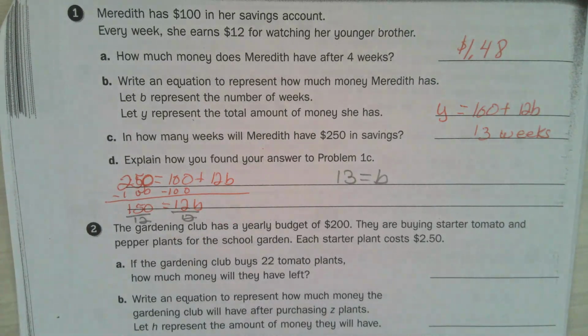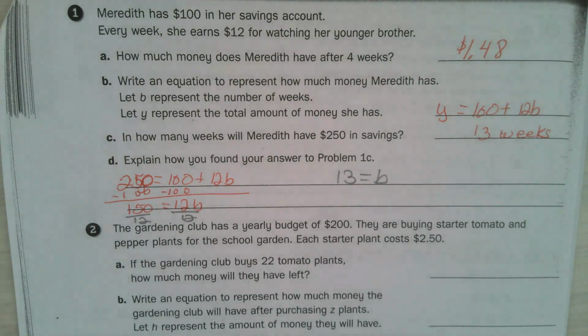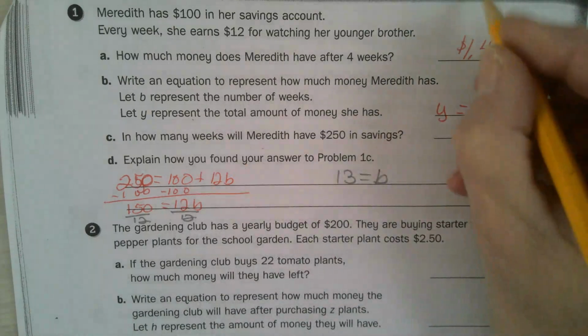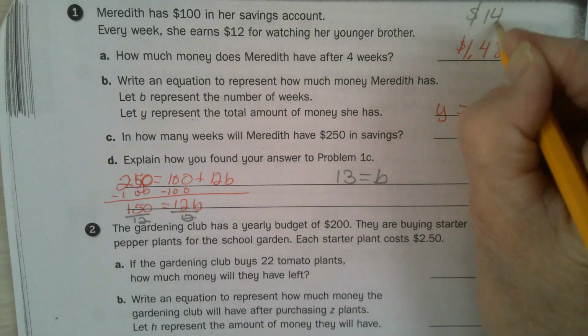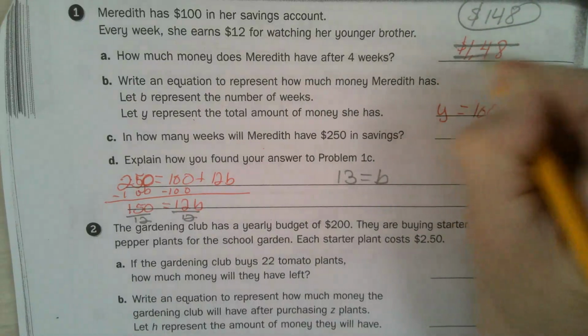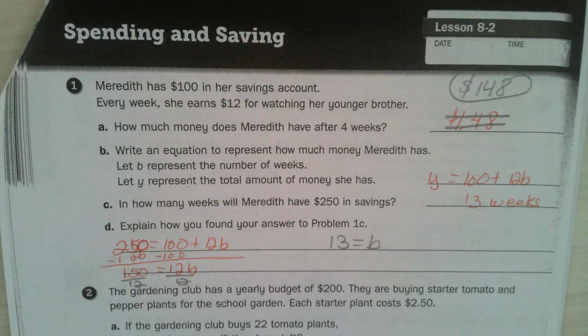Okay. And looking at my answer, it's not $1.48. It's 148. Yeah, not $1.48. That was weird. Yes, it's 148. Thank you for catching that.